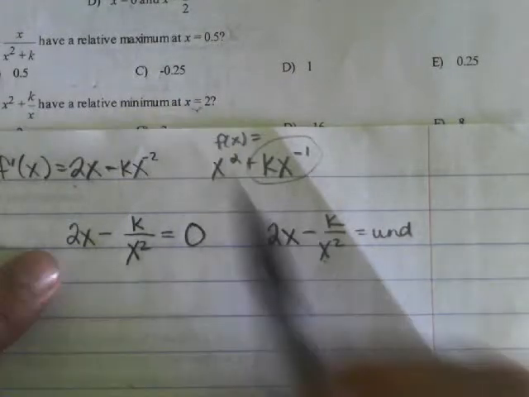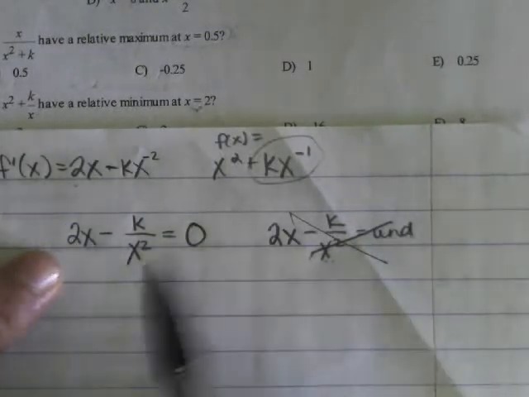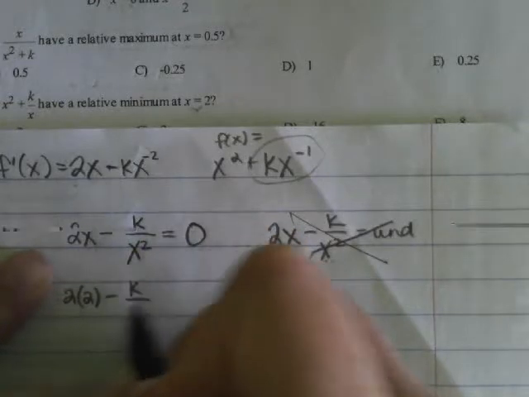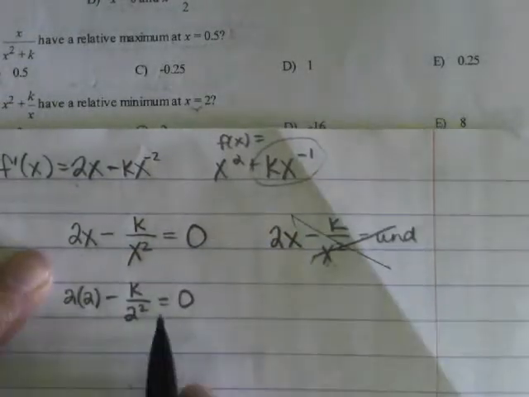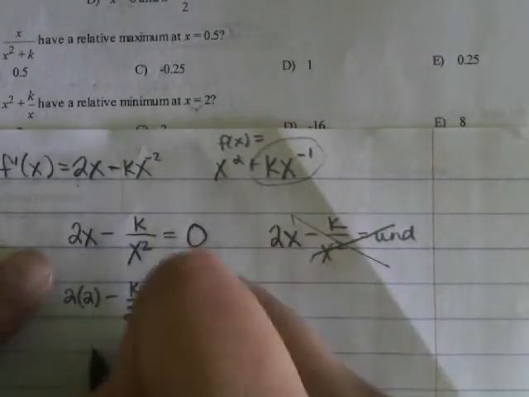I'm just going to add this k over 4 over, so it'll be 4 equals k over 4. Multiply both sides by 4, and what does k equal, Colin? Good. Which is option A.